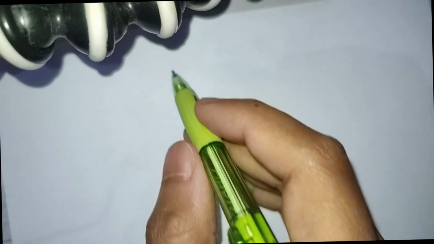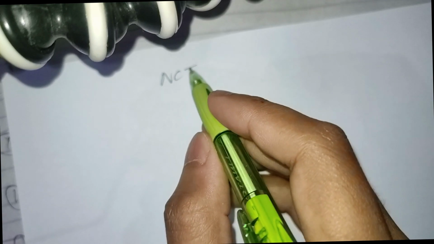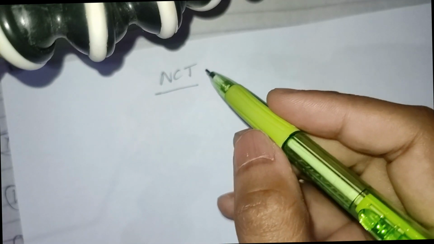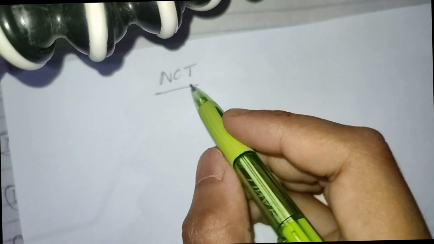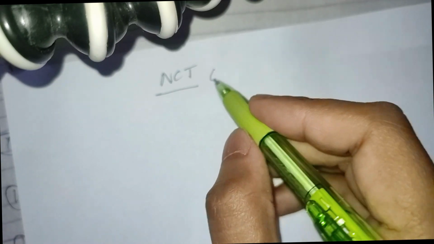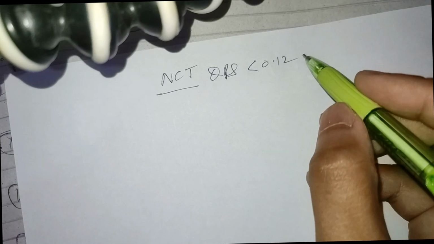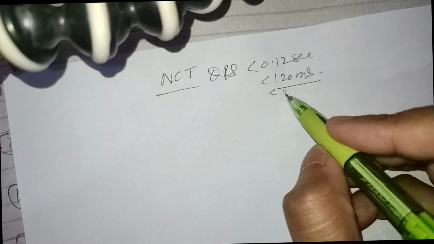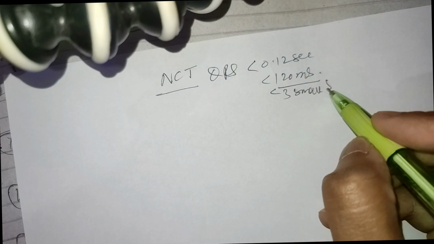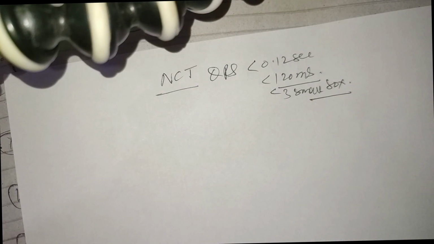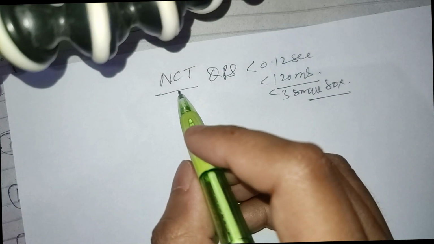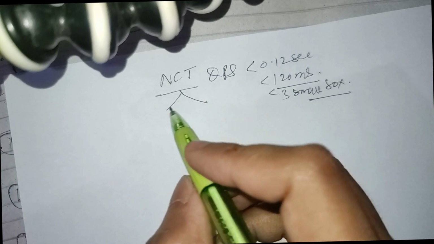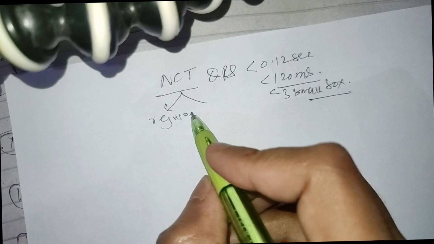Let's talk about narrow complex tachycardia. What is narrow complex? Narrow complex means QRS is less than 0.12 second or less than 120 millisecond, less than 3 small boxes. So in narrow complex tachycardia, it can be regular, it can be irregular.